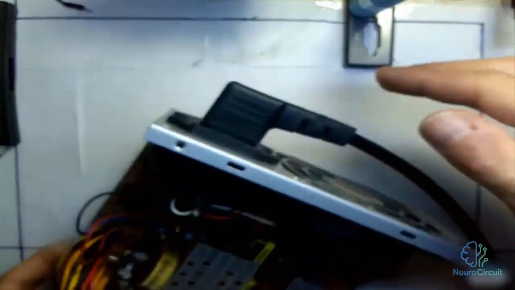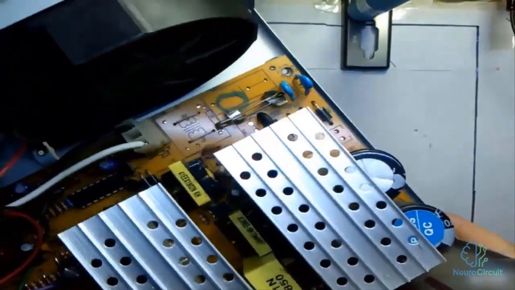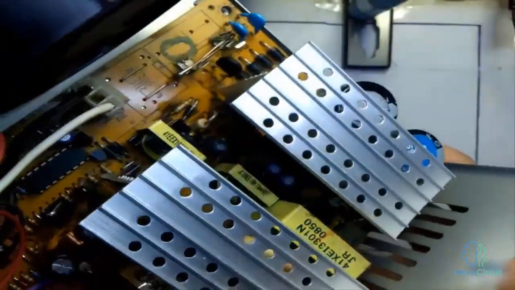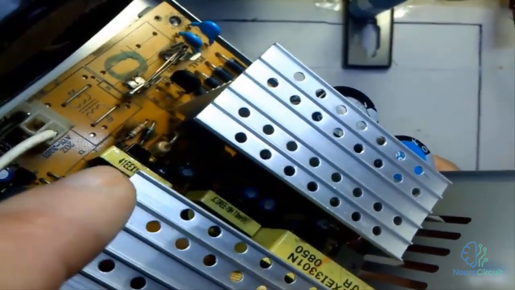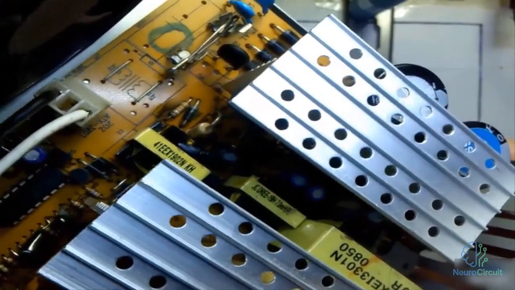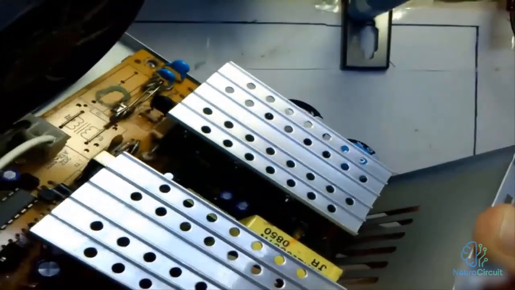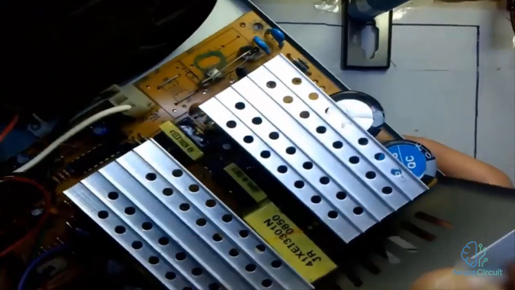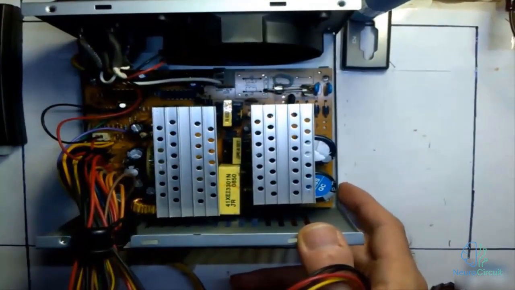Let me unplug the power supply to avoid any danger. I'm bringing the power supply a bit closer to the camera, and at the bottom of the power supply inside, you can see that this part is completely blackened, and the components, even the board, are completely burnt. That means the primary circuit of this power supply, especially the transistors here and on the first heatsink, are completely burnt as well. Be sure to use a test lamp in the workshop here so you don't run into problems.